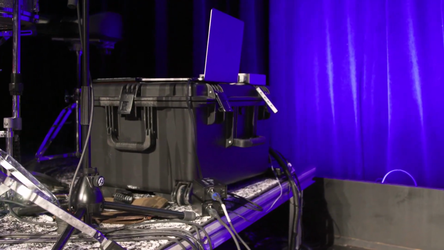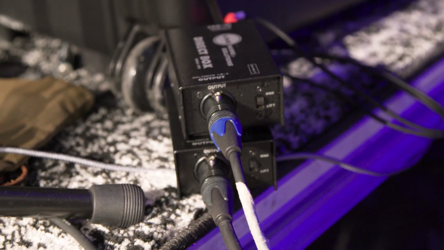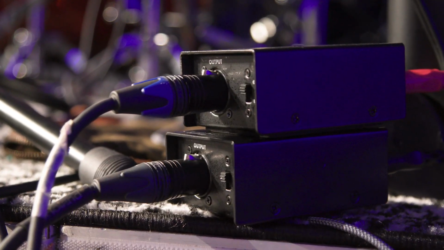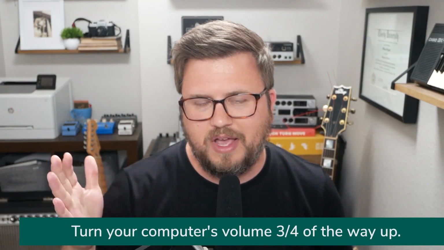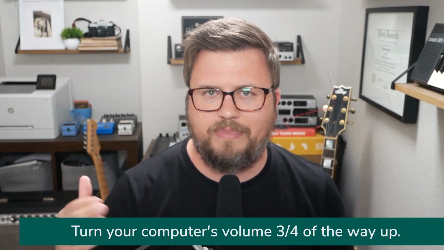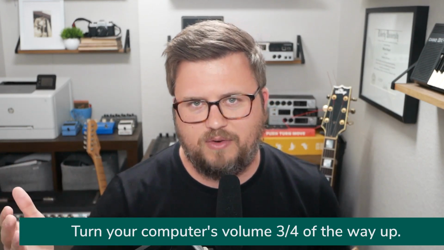Okay. Now, at this point, our computer setup, we've routed from our computer to our direct boxes, to our stage snake, back to our soundboard, and hopefully our soundboard is set up. We need to check this and make sure that everything's fine. The last piece of this that I would suggest is make sure the output volume of your computer is about 3/4, right? That's pretty loud, but it gives you some headroom if you need it.